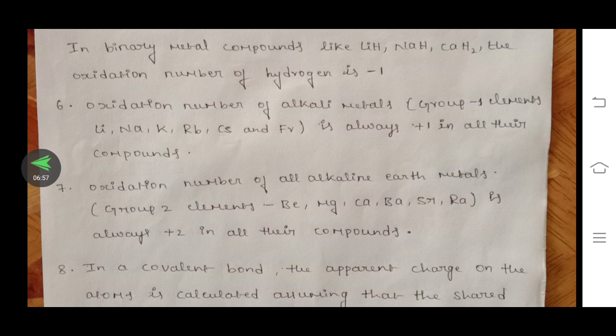The oxidation number of alkali metals, group 1 elements like lithium, sodium, potassium, rubidium, cesium and francium, is always +1 in all their compounds. Remember, when hydrogen is combined with alkali metals and alkaline earth metals, that is the second group and first group in the periodic table, in those compounds the hydrogen oxidation number is -1.